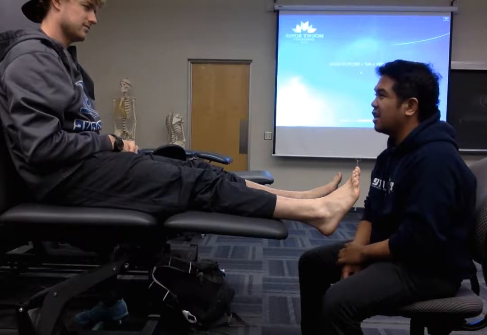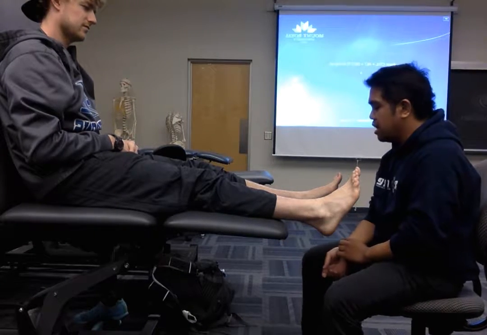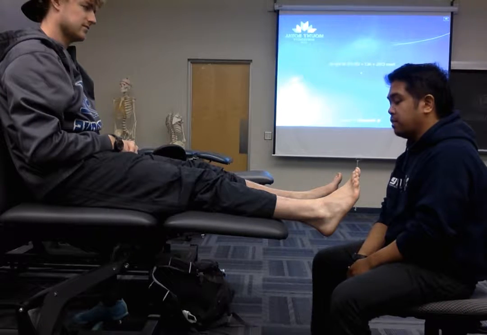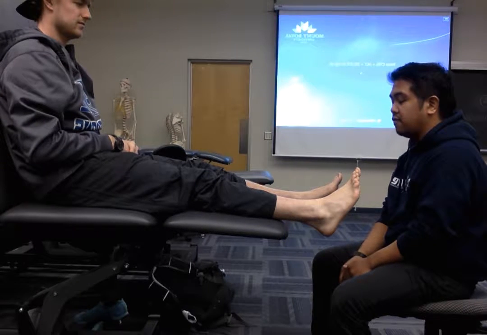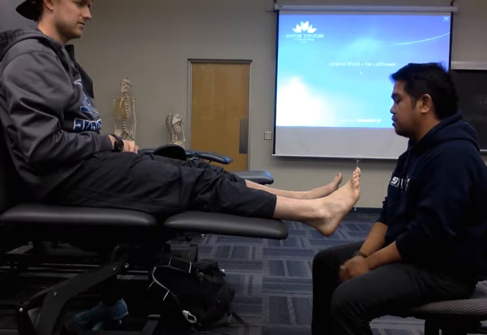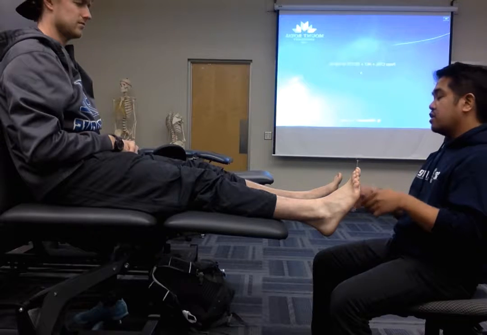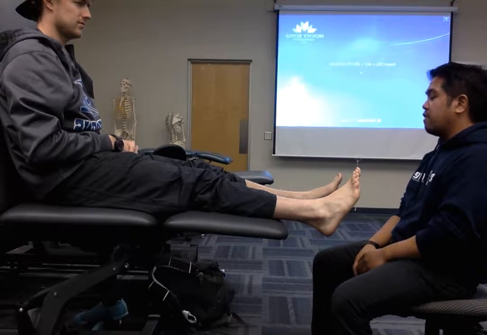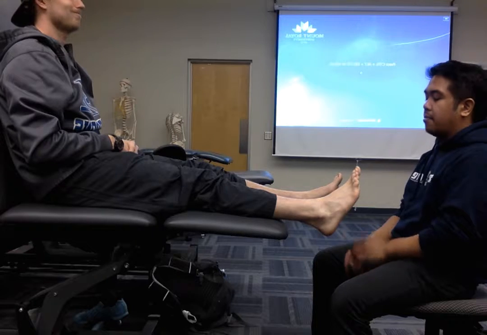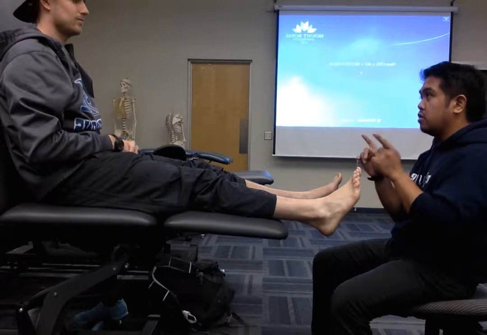Okay. We'll do some active range of motion testing just to determine what movements are limited by this injury, and that will help us determine what it is. So we'll do a couple movements. We'll do plantar flexion and dorsiflexion. So that's along the sagittal plane and the frontal axis. And then we'll do eversion and inversion, which will be in the frontal plane and sagittal axis. So I'll get you to point your toes to your nose.